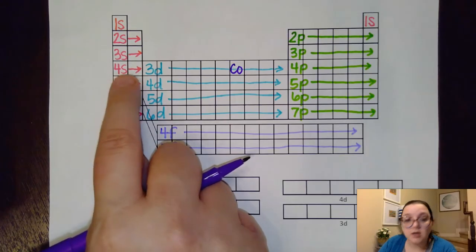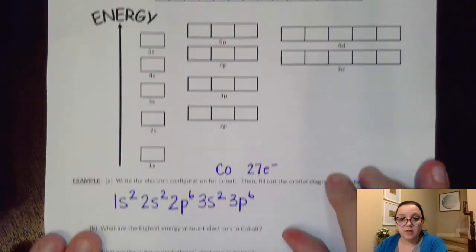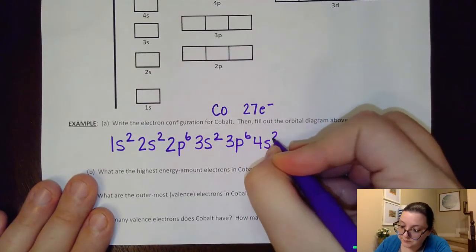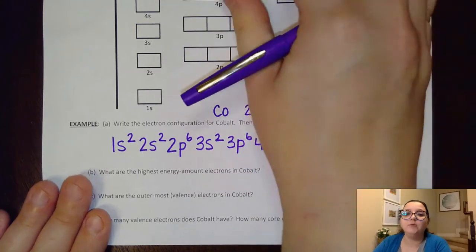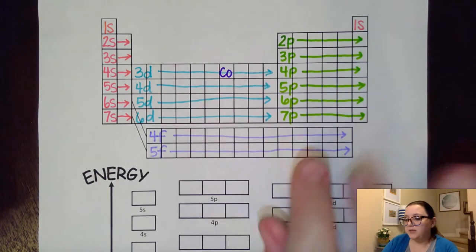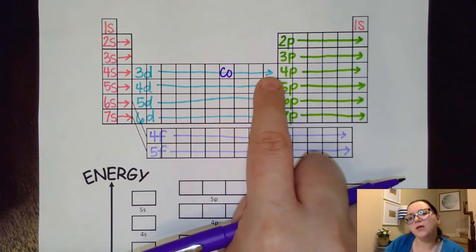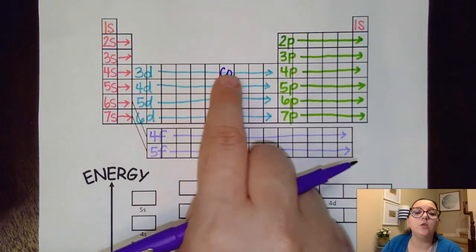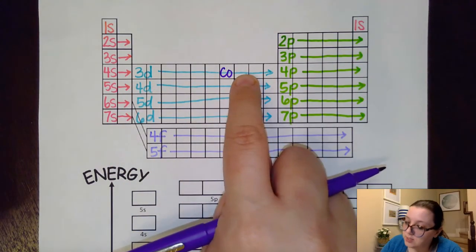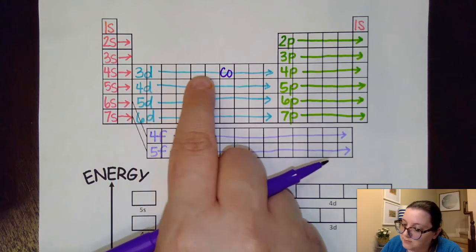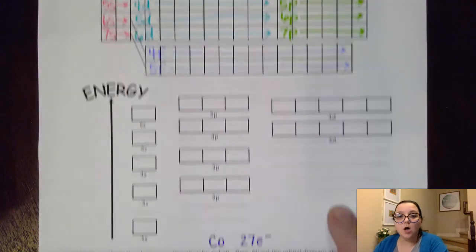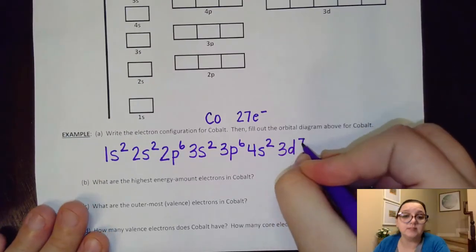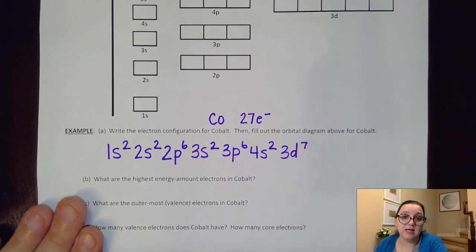So I'm going to come here, and next I see 4s. Okay, so I'm going to have 4s, and I'm going to put an exponent of 2. And then I'm going to go to this 3D. Now I have to be careful because I didn't fill all the way across this 3D. So I want to count how many I went through, including the block that has Co. So that's going to be 1, 2, 3, 4, 5, 6, 7. So I'm going to only have 3D filled with 7 electrons. It's not going to be filled all the way to 10 electrons.